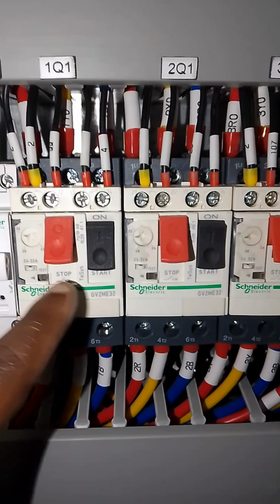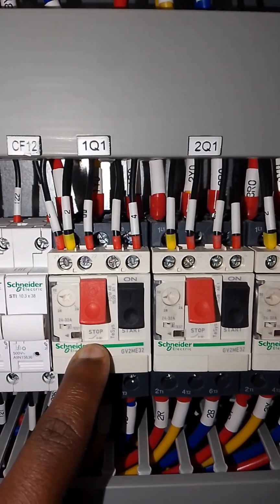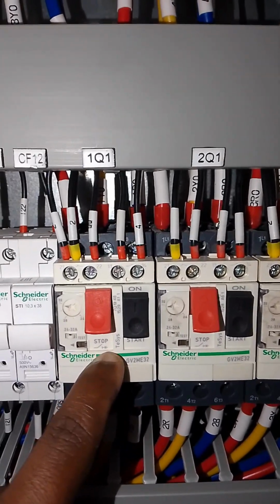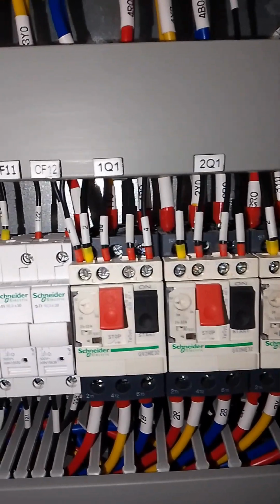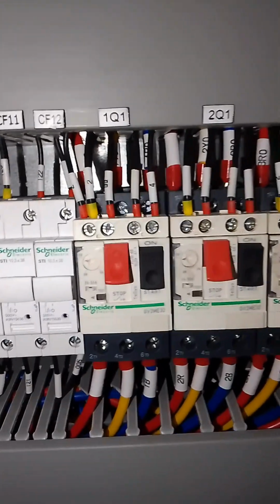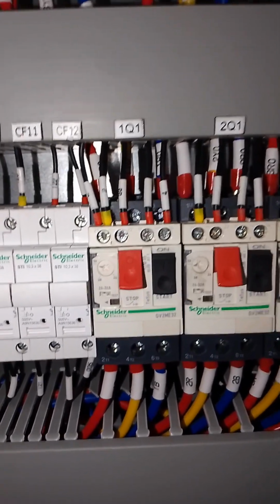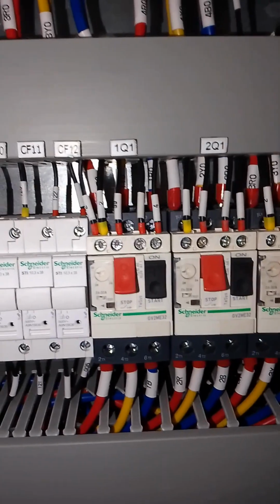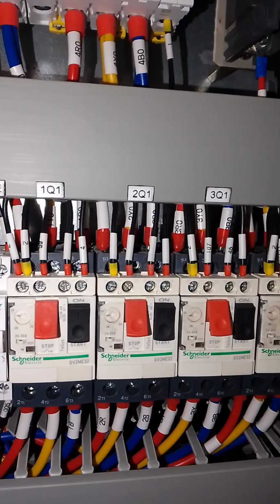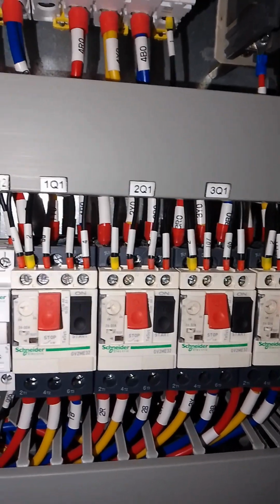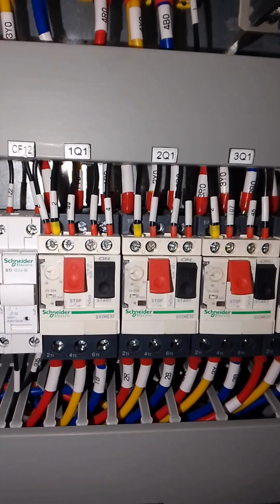As you can see, this arrow with this star means that it can work in auto. So its work is to protect the motor. That's why it's called motor protection circuit breaker. It's fed from another circuit whereby it's sensing the overcurrent or load current.